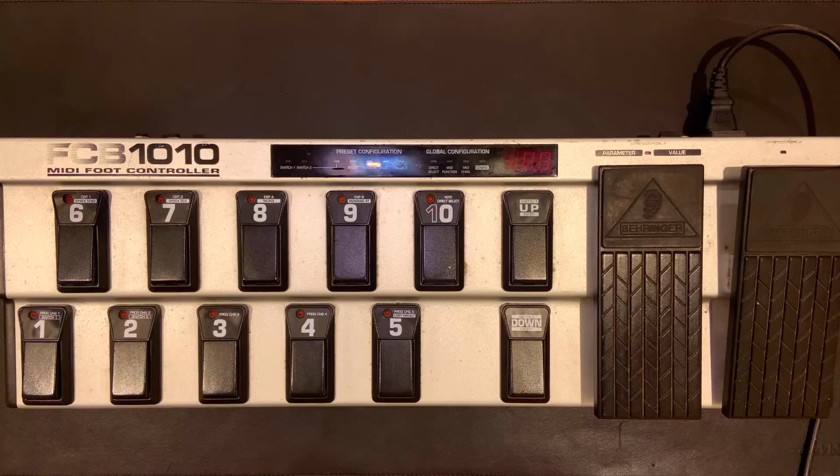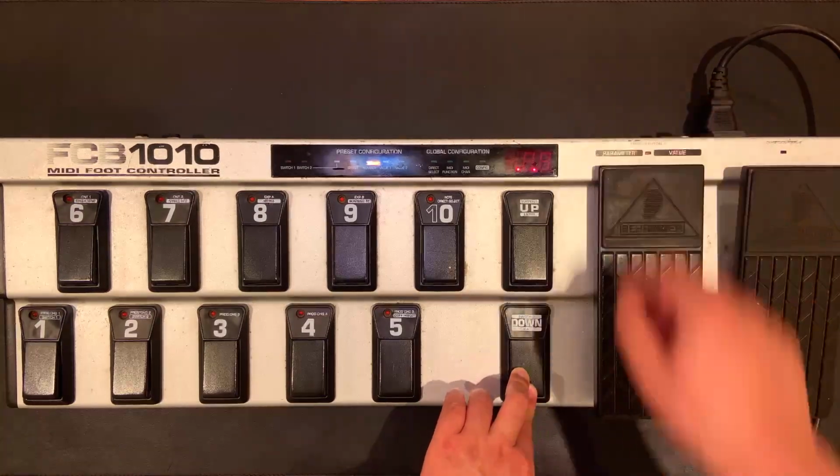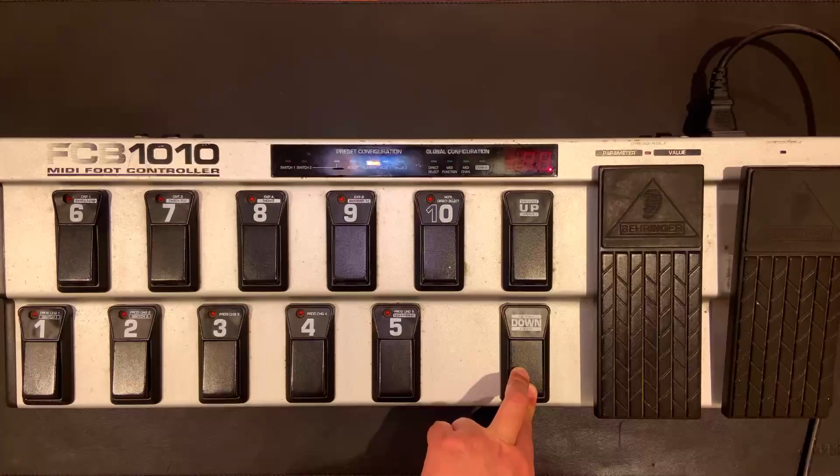Press and hold the down switch. Then power on the unit. Wait for the direct select LED to illuminate. You can now release the down switch.